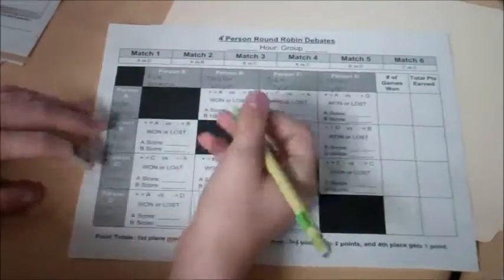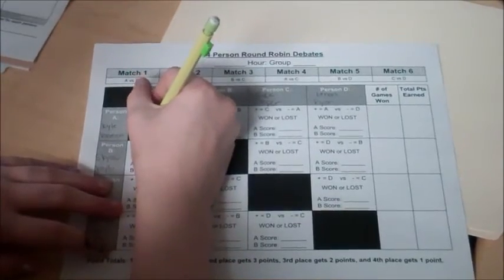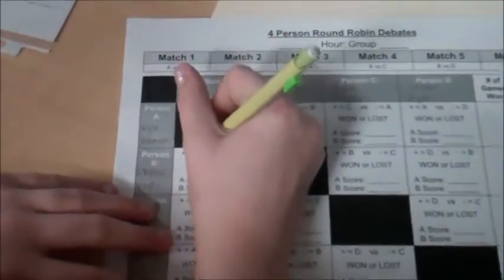Okay? And so you should have been able to record their scores, and who won, and then whoever won should have gotten a tally mark in the number of games won column. So you record the scores in 2 spots in this table. And then you read it from left to right just like you would read it. You don't read it vertically, you read it left to right.